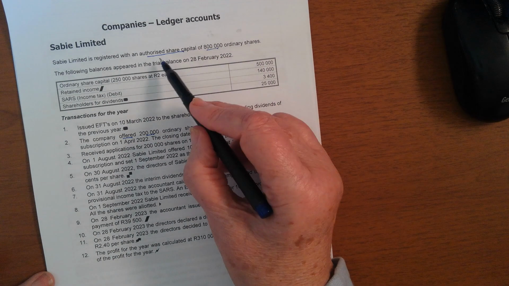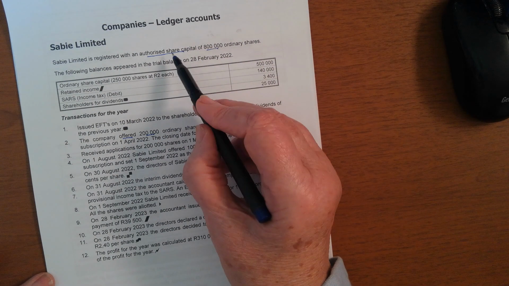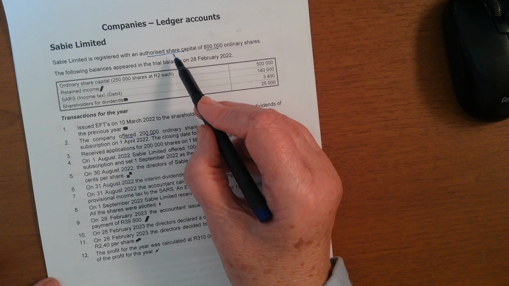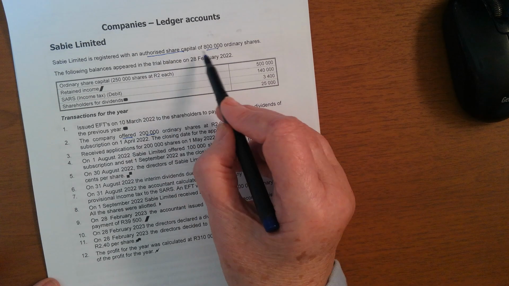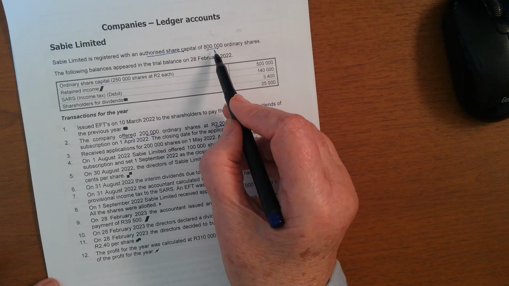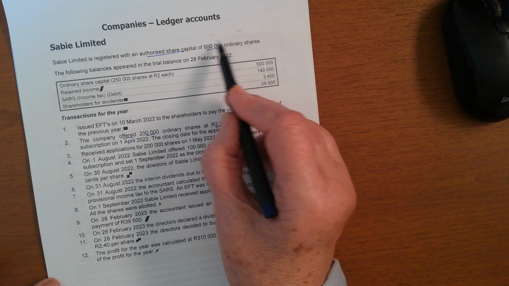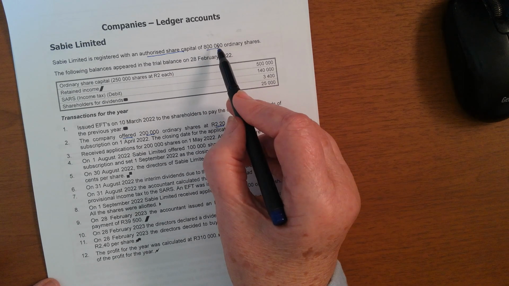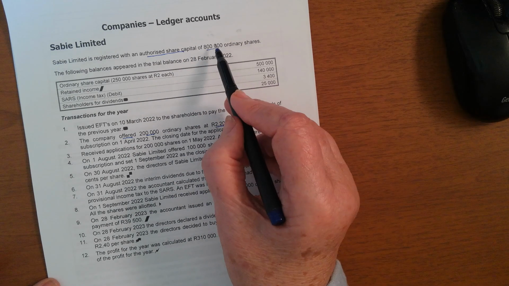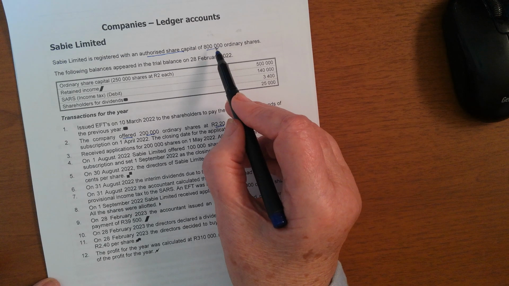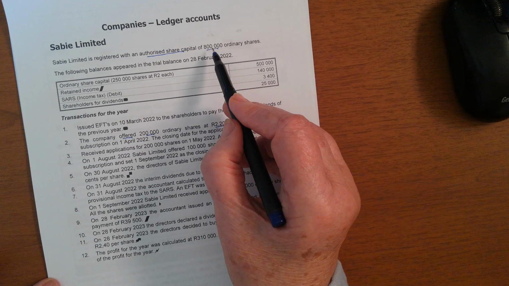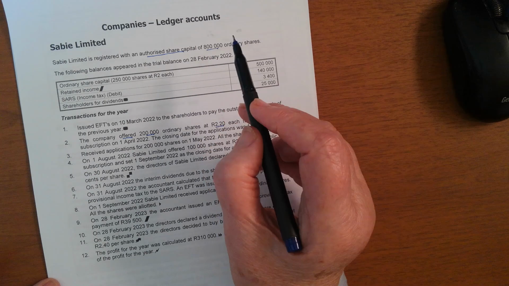The ordinary share that's authorized will never be recorded in a ledger account or in any calculations. The only place where we will ever use this is in the note for capital to indicate what is the maximum number of shares they can issue, and then we will compare it to the amount that was already issued so that we can see how many can still be issued in the future.